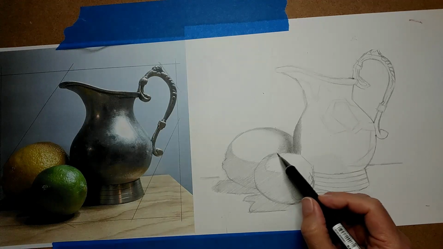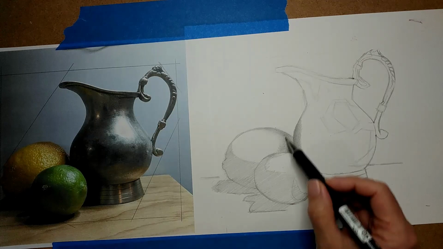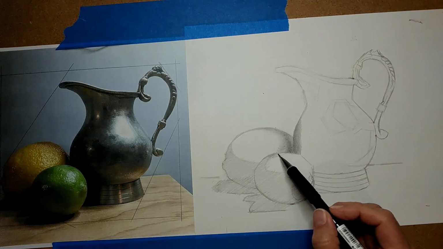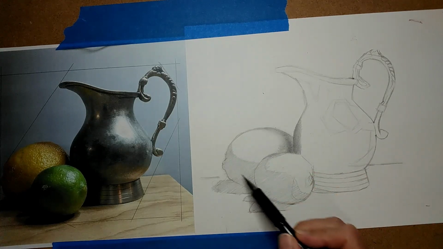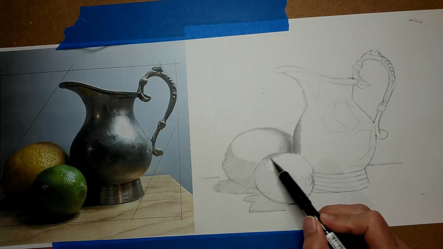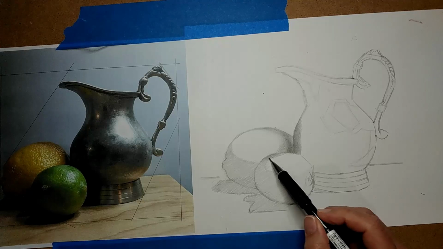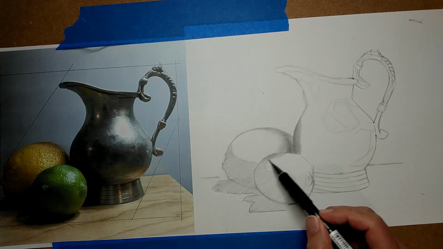You'll notice how I'm not just doing one, I'm focused on the whole area. I'm going between the lemon, the pitcher, the lime now, and just trying to work in this one area, not necessarily shade the lemon, then shade the pot, shade the lime. Think about them as connecting points rather than as separate entities.